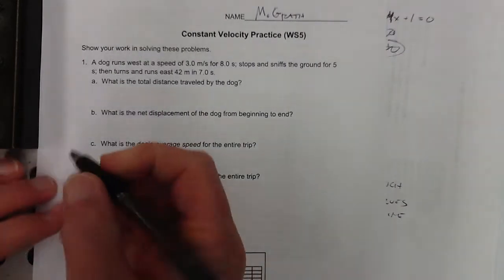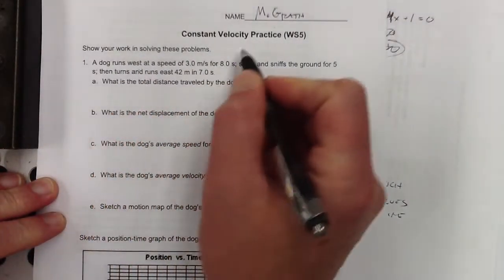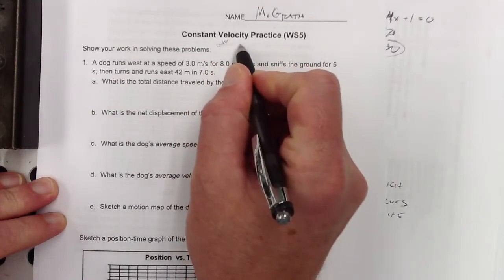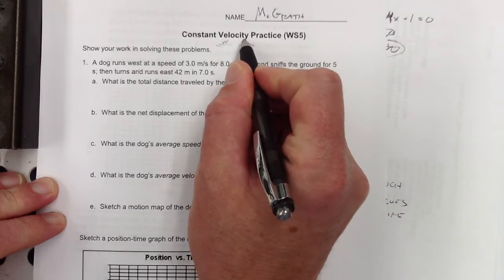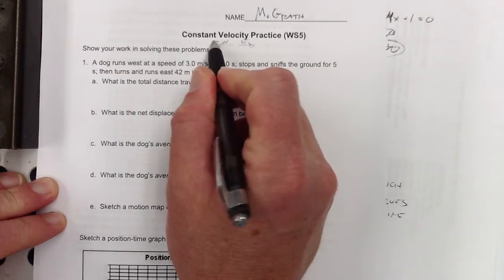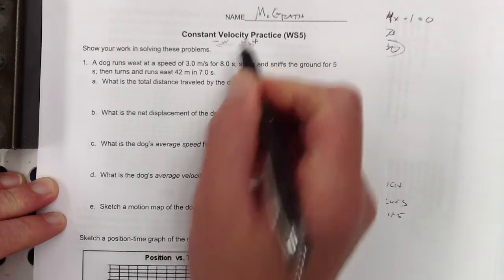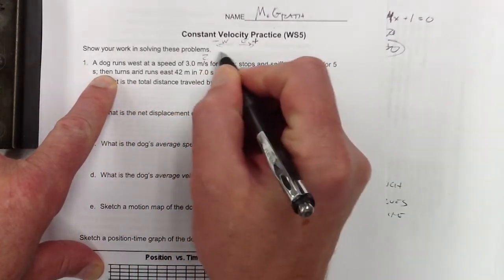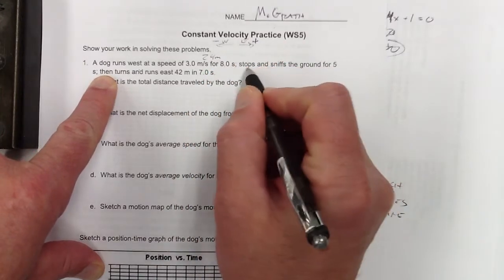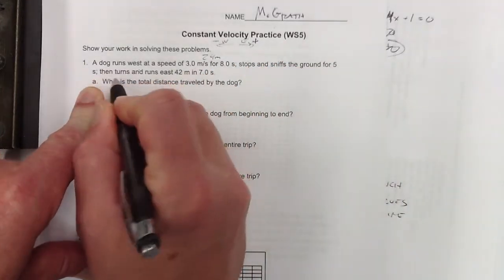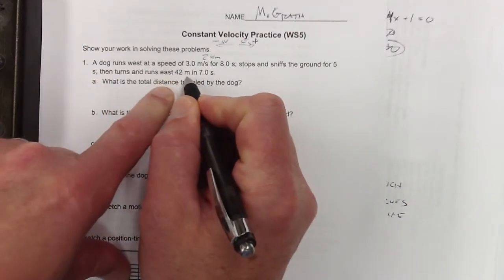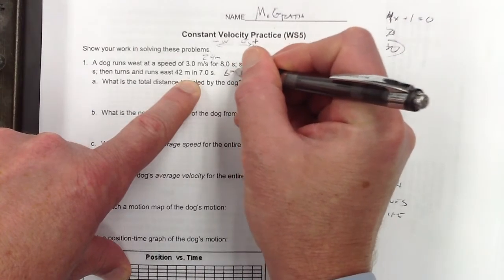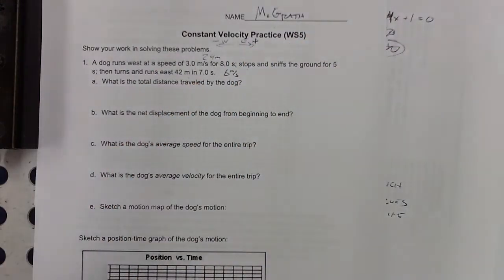So let's see. Dog runs west. If I'm thinking about a map like usual, this is west and this is east. So number line wise, west is probably the negative direction and this is the positive direction. Dog runs west at a speed of 3 meters per second for 8 seconds. That's going to be 24 meters. Stops and sniffs the ground for 5 seconds and then turns and runs east 42 meters in 7 seconds. So that would be 6 meters per second there.